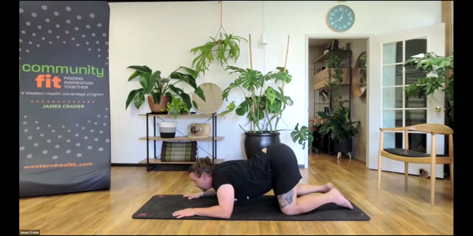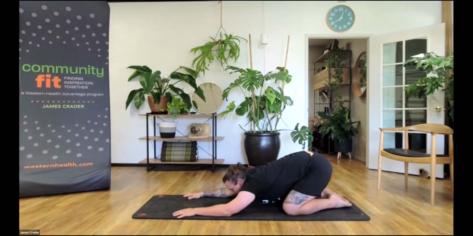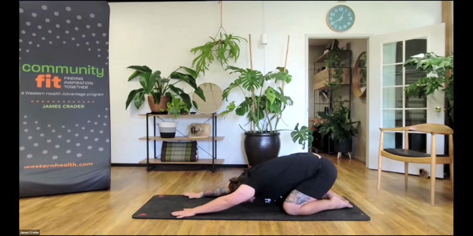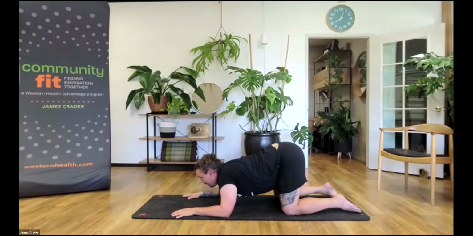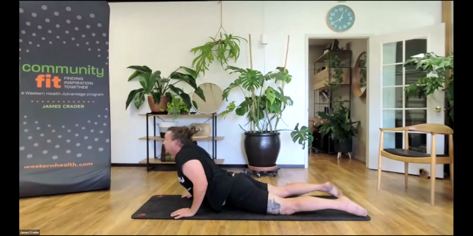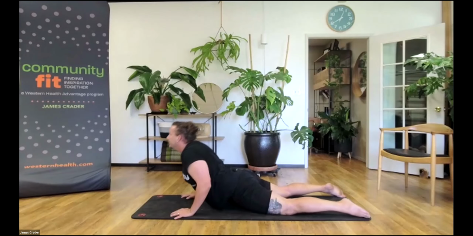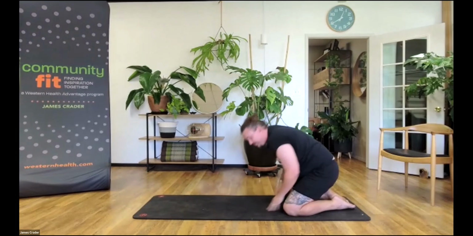Notice how my tail is up. And then we're going to move back. Stay low. It's like the cat notices the bird. Comes closer to the bird. We're going to do that a few times. And then we're going to go so low, we come forward and then up. And then we're going to go back and back.